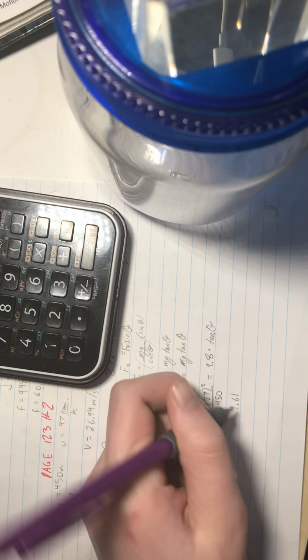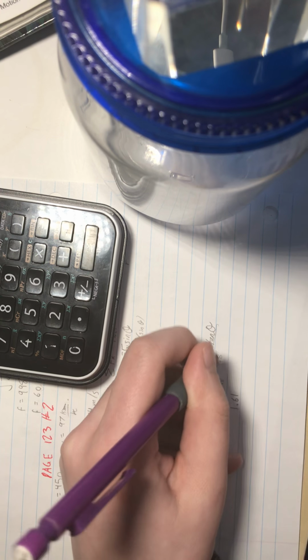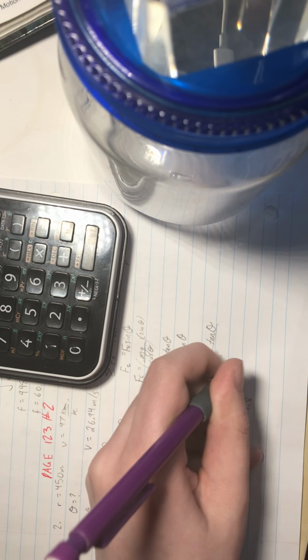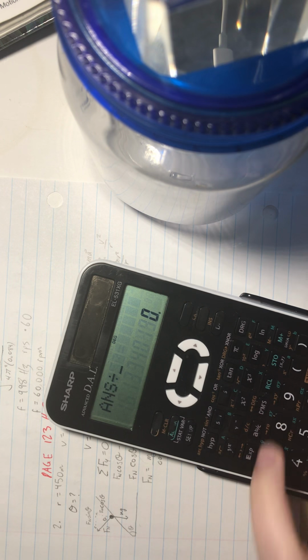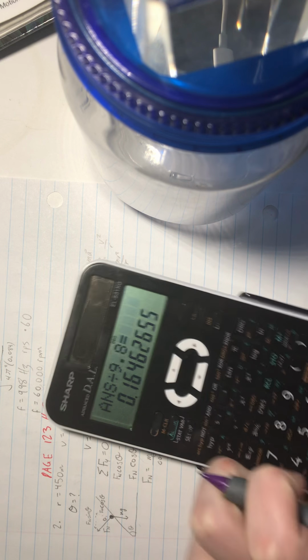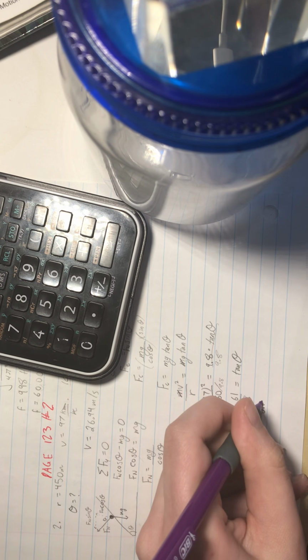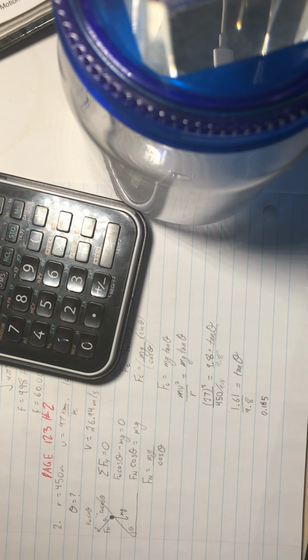Then we divide by 9.8 on both sides, and that'll get us just tan theta. So this value divided by 9.8 is 0.1646. I'm going to write 0.165. So that's what we've gotten is equal to tan theta.